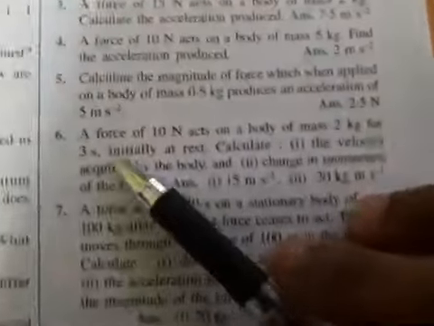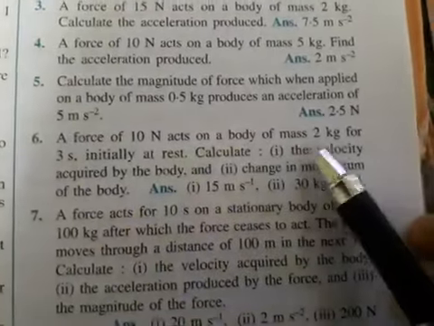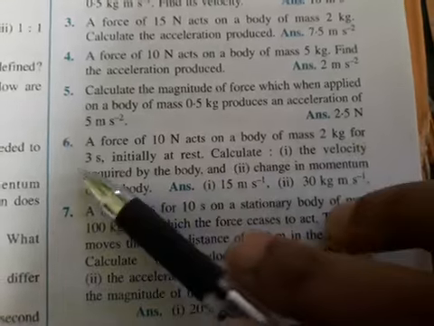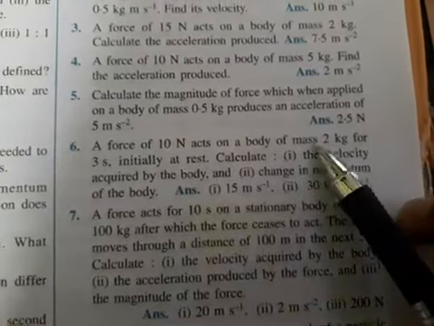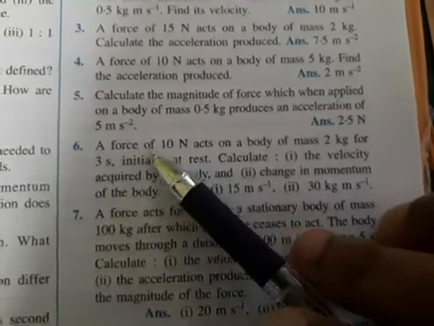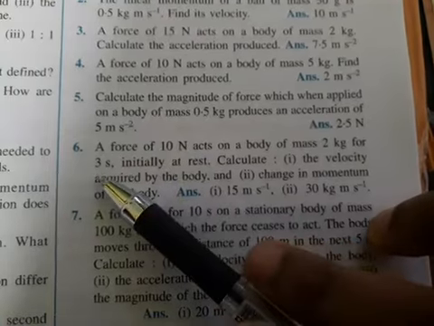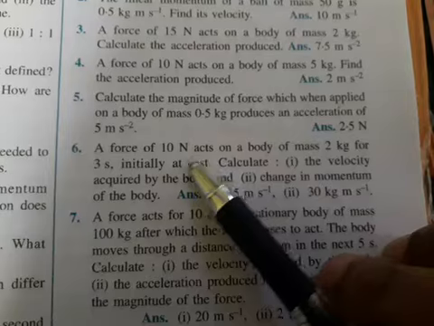Next is question number 6. A force of 10 Newton acts on a body of mass 2 kg for 3 seconds, initially at rest. So on a body of mass 2 kg, a force is acting. How much force? 10 Newton force. And for how much time? 3 seconds, and this body is initially at rest.